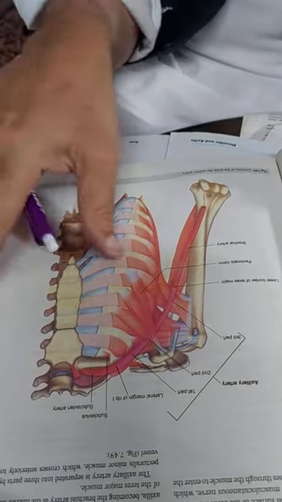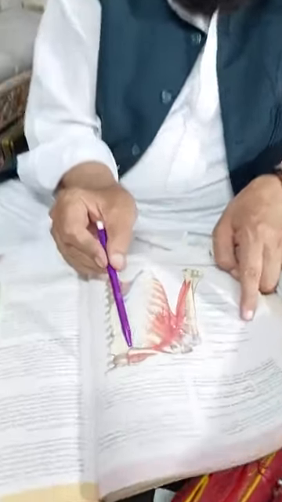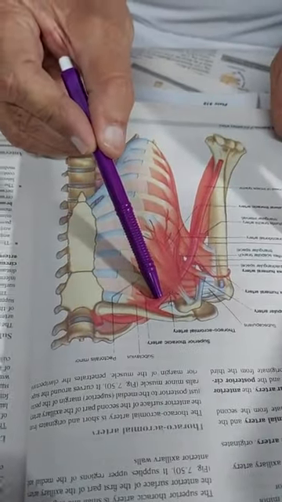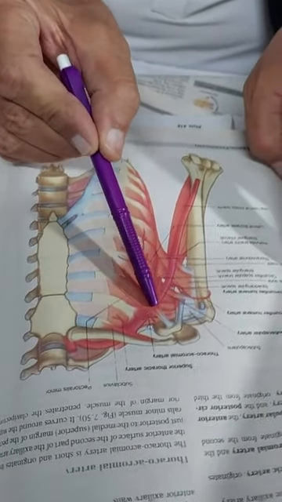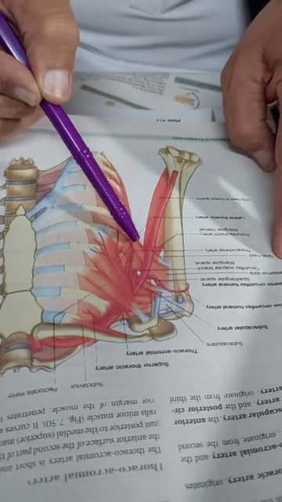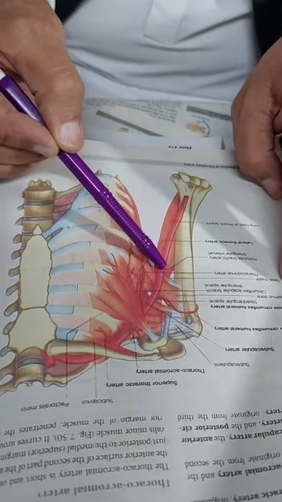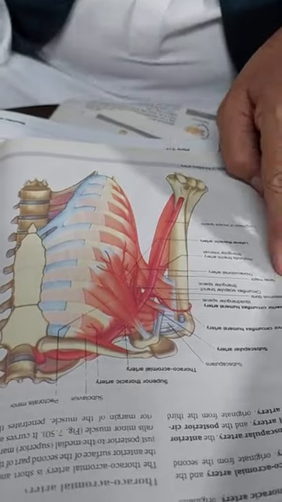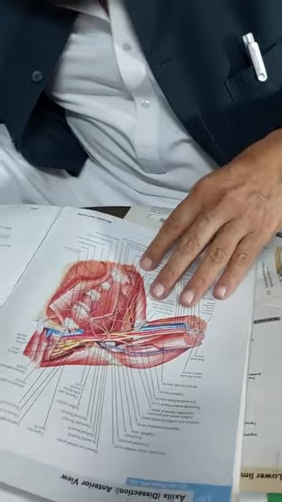Okay, now what are the relations of the three parts of the axillary artery? The same you can see over here. Look, this is subclavian, first part, then this is pectoralis minor, second part, and then this is the third part, this is teres major, and then this is the brachial artery. Okay, now look over here again. What are the relations of the axillary artery?